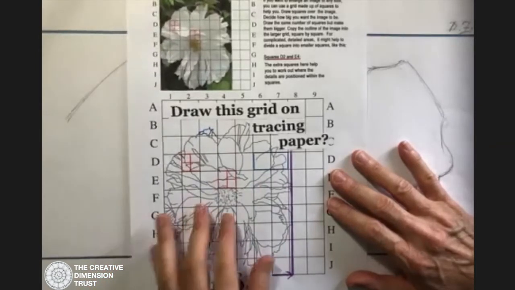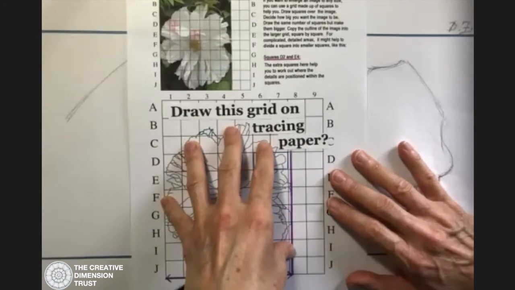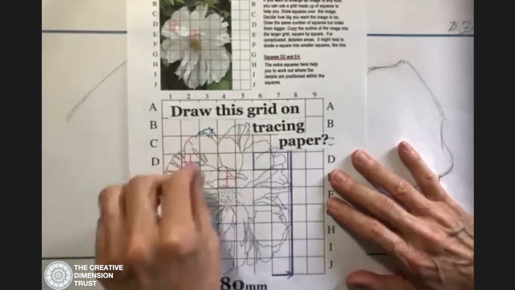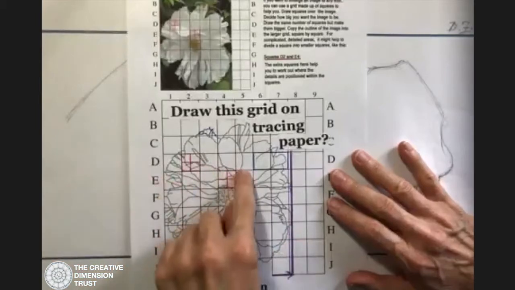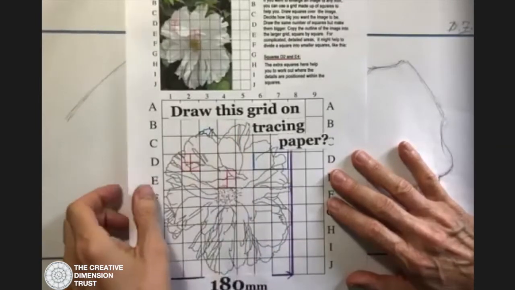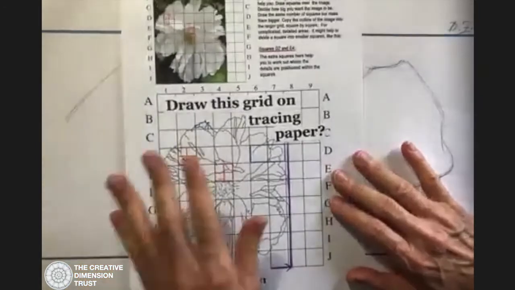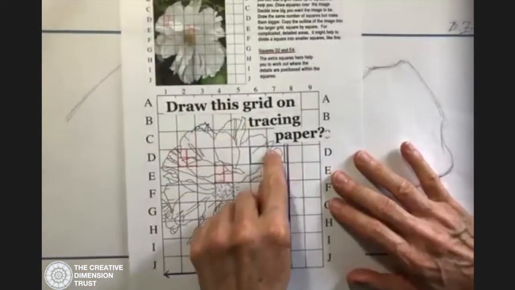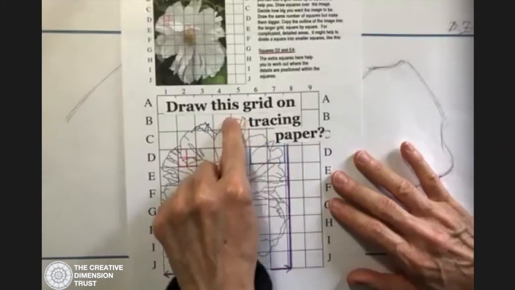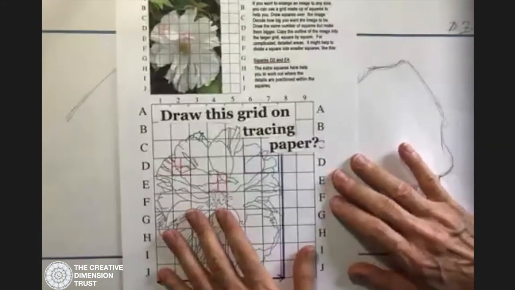If you have tracing paper, you could put a piece of tracing paper down and you could trace over it. If you don't have any tracing paper, if you make these lines nice and strong, you can hold the drawing up to the window, put a clean piece of paper on top of it, and then trace over the lines that you see through the top piece of paper. So that will be one way to transfer it.